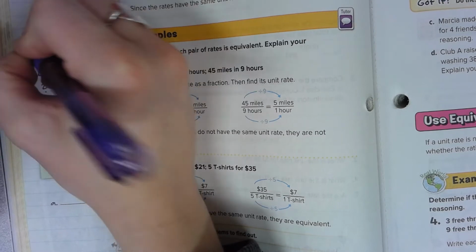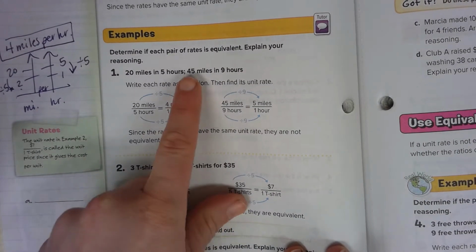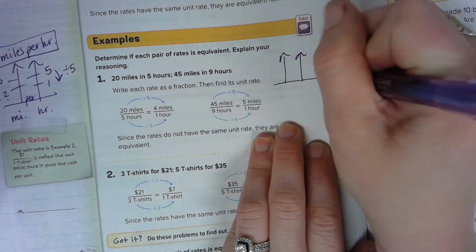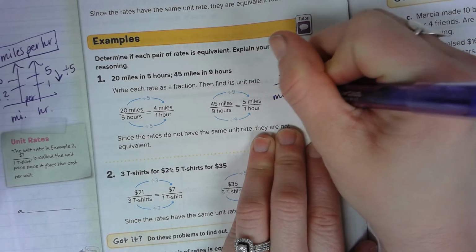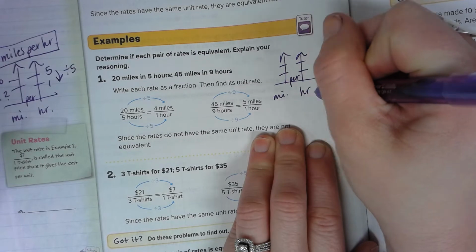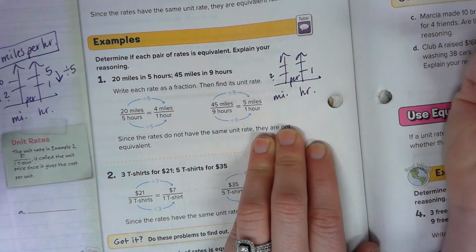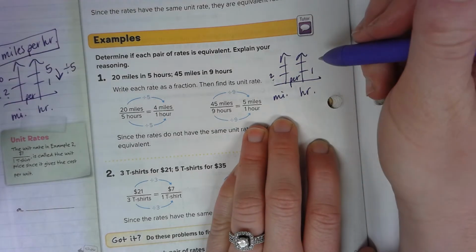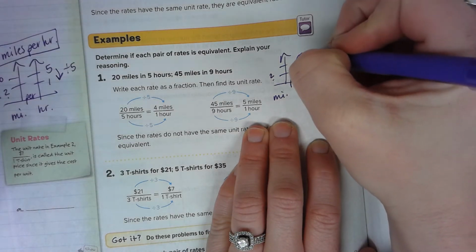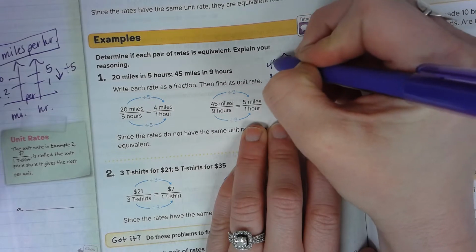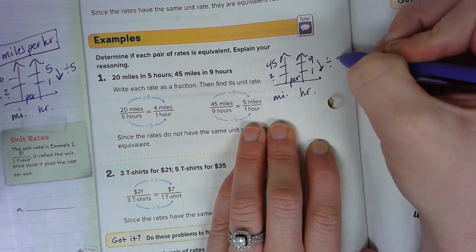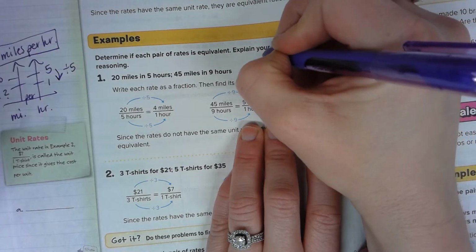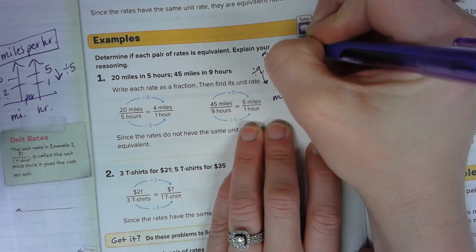Okay, now let's solve 45 and 9 over here. We'll do another double number line. Same labels, miles per hour. 1, question mark, those are the same. And now we have 45 and 9. 9 hours, 45 miles. Okay, divide by 9, divide by 9. 45 divided by 9 is 5 miles per hour.